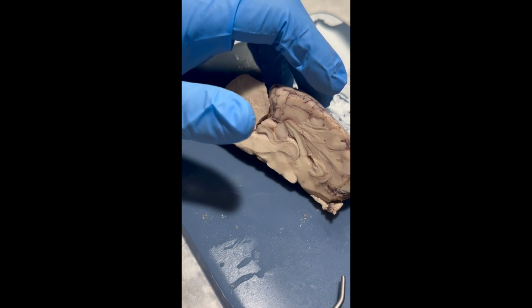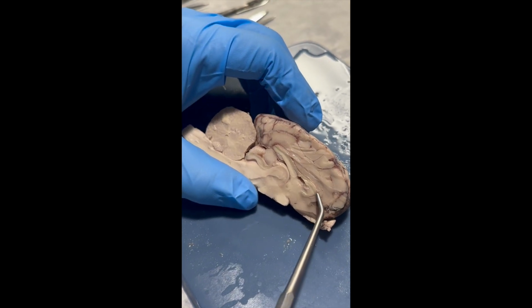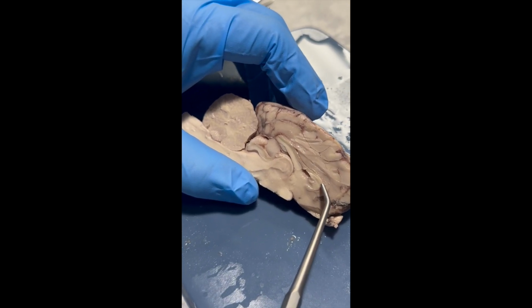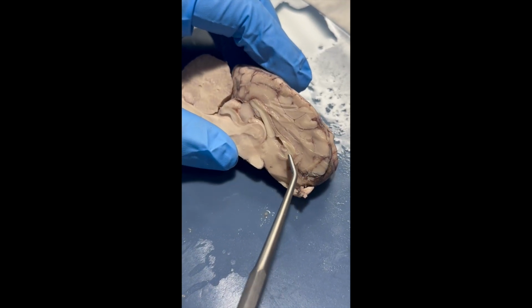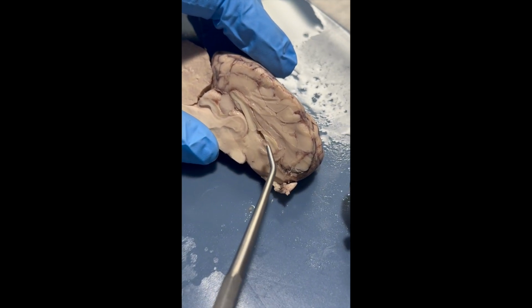So now moving from there, we are going to look at this structure right here called the corpus callosum. It is a band of nervous tissue that connects both hemispheres of the brain. So again, this is one hemisphere, there's another one on the other side. This corpus callosum connects the two and allows them to communicate with each other.